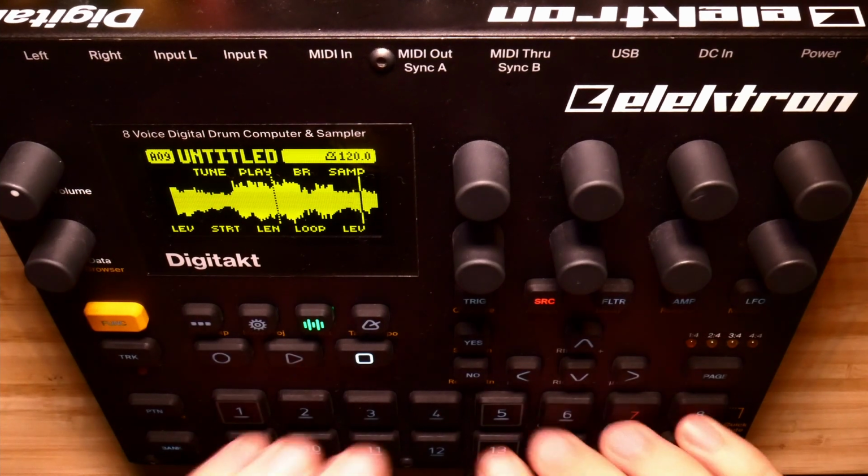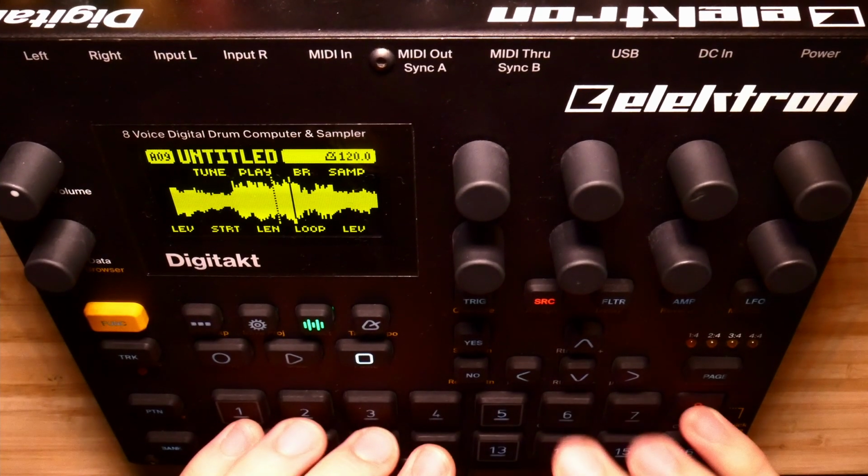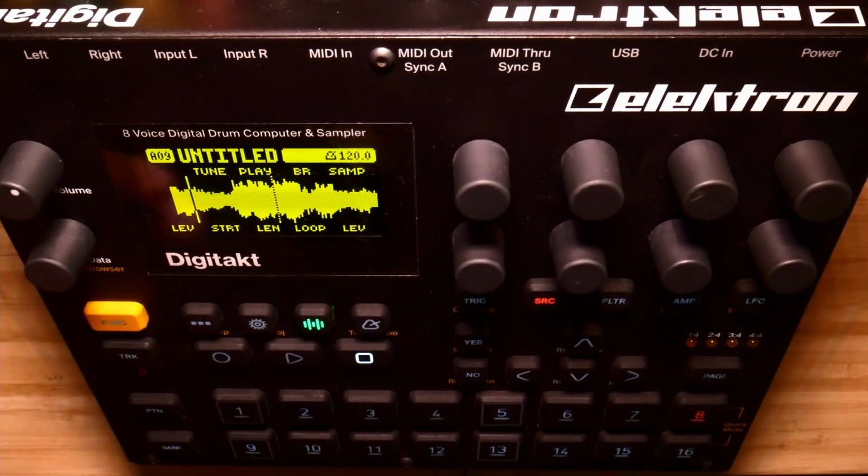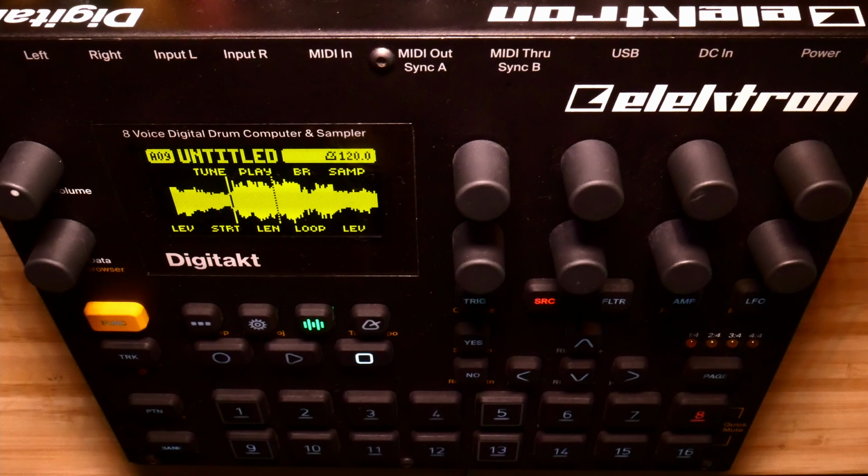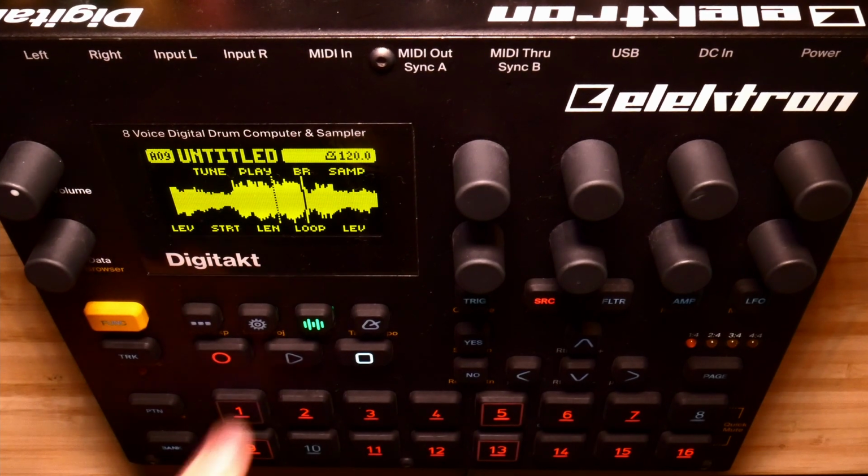Alright, so that's complete chaos. As you can see, the playhead of each track is on a different spot in each track, and that's not what we want. We want all the tracks playing in unison. So what do we do to correct this? Let's select track 1, go into the trigs. If there's a trig there already, we're going to delete it.